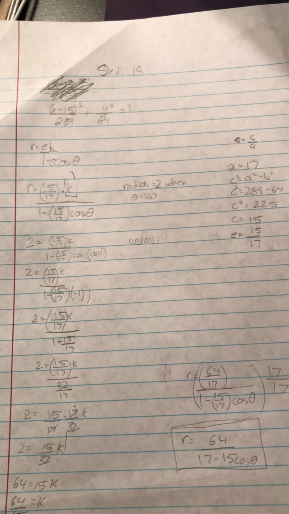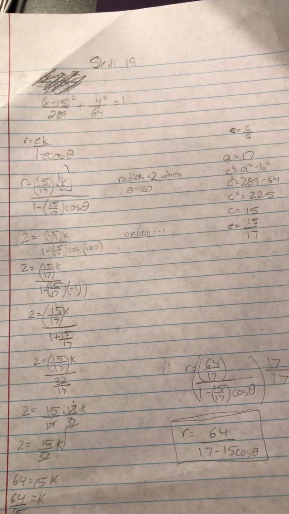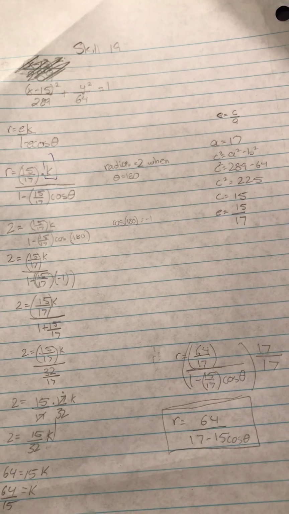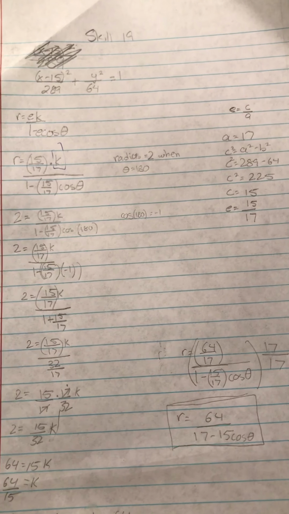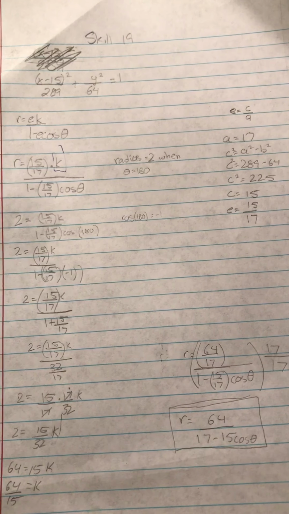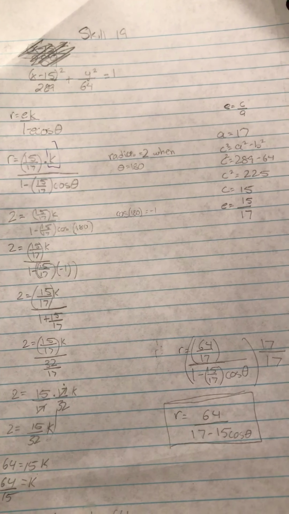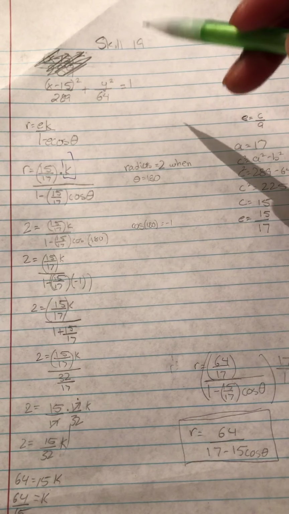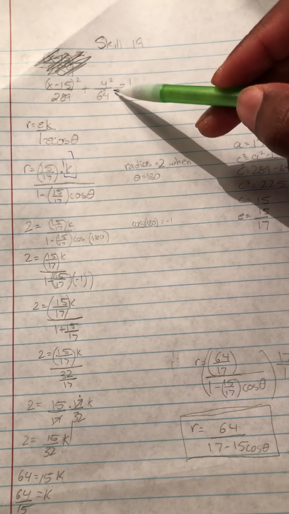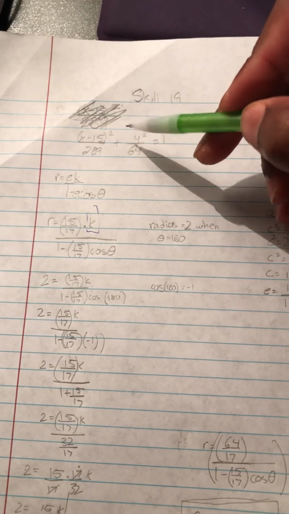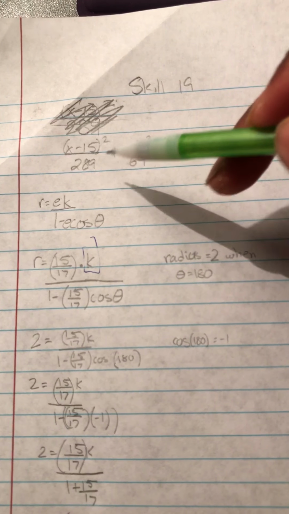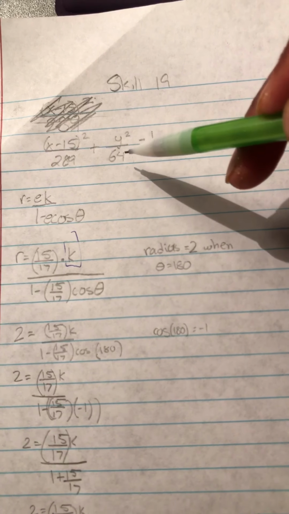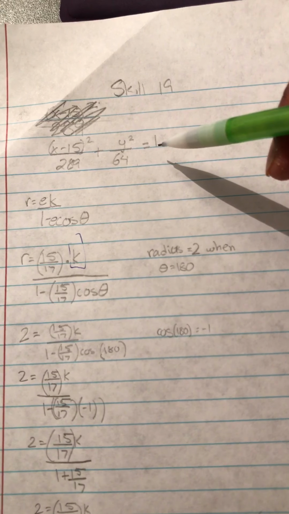Okay, for skill 19, we were told to find an ellipse or hyperbola with a focus at the origin, and then use that equation to make it into polar form. So the first thing we're going to need to do is make an ellipse with the focus at the origin. And to do that, I use this equation: (x - 15)² over 289 plus y² over 64 equals 1.